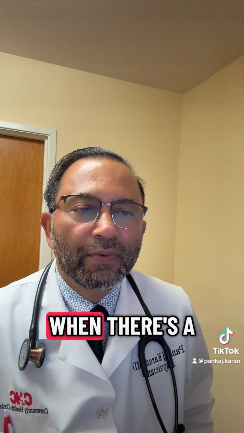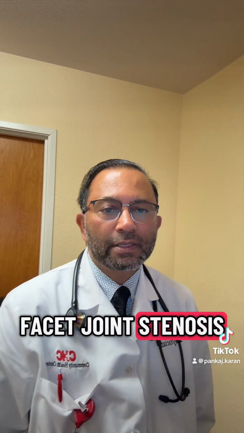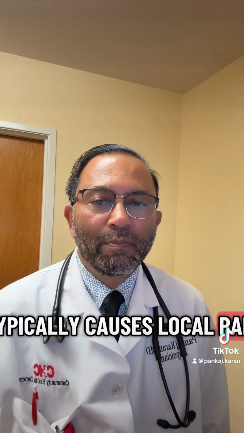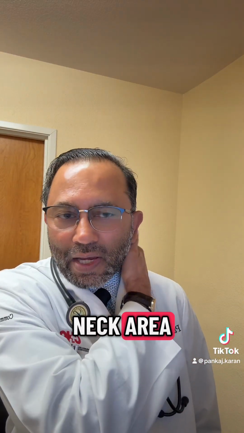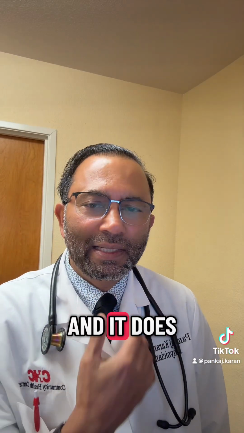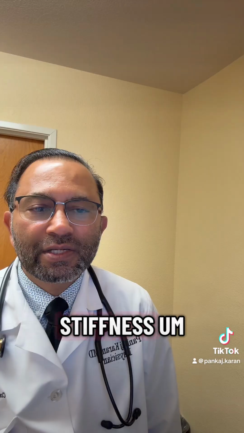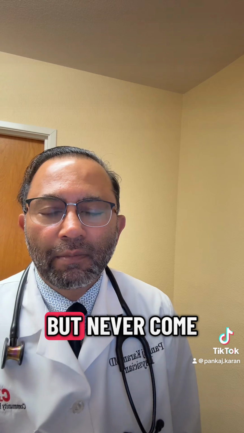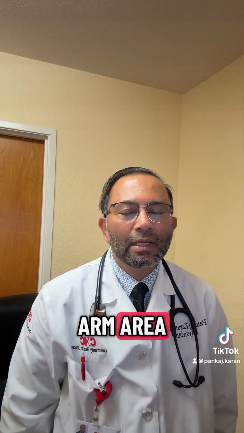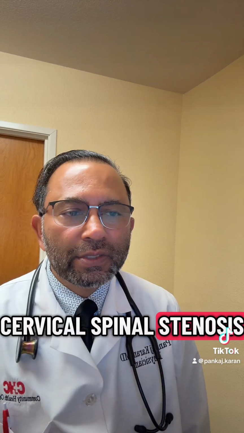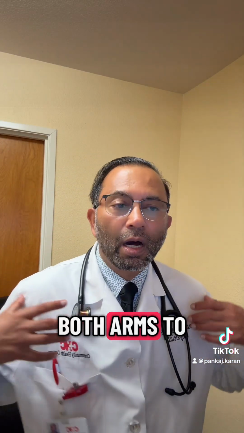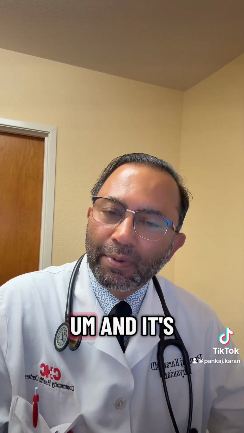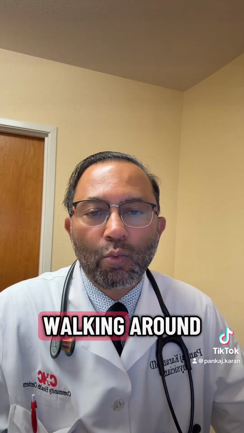So what happens when there's facet joint arthritis and stenosis? Facet joint arthritis in the neck typically causes local pain. The pain will be in the neck area, and it does not radiate. You're going to have stiffness, and it can come to your shoulder blade area, but never come down to your arm area. And cervical spinal stenosis can cause both arms to feel heavy, numb, and weak. And it's really worse when you're standing and walking around.